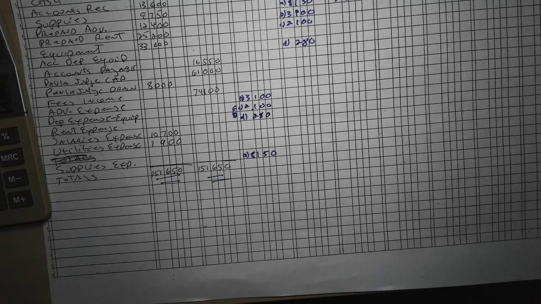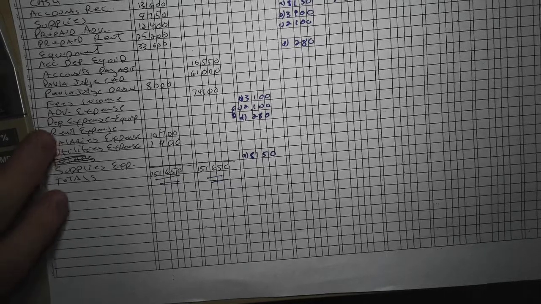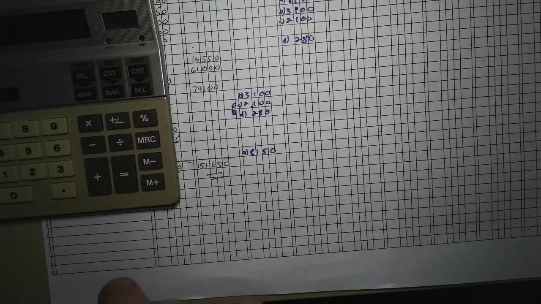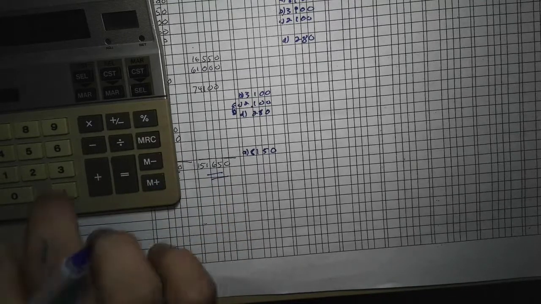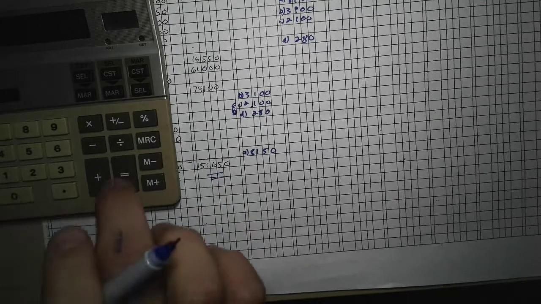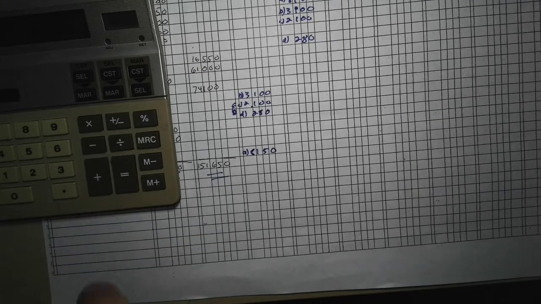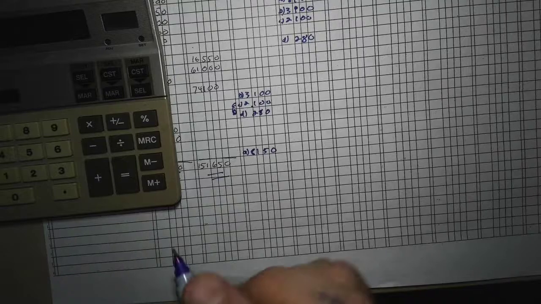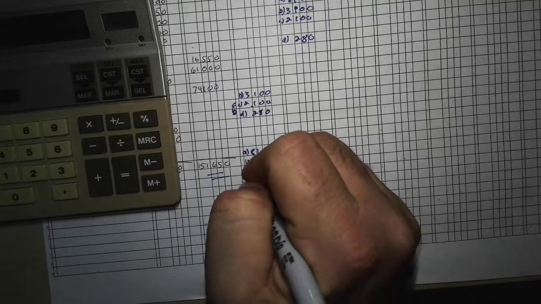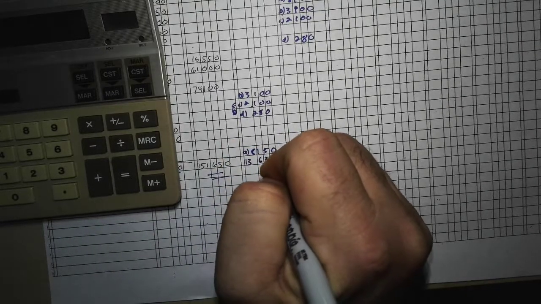All right. So what we'll do is we'll total up the adjustments and add up the column. So we have 280 plus 3,100 plus 2,100 plus 8,150 on the supplies adjustment should equal 13,630.